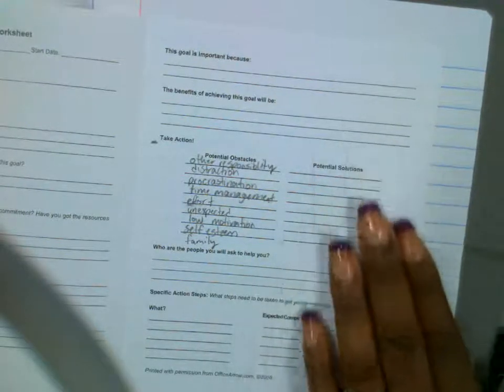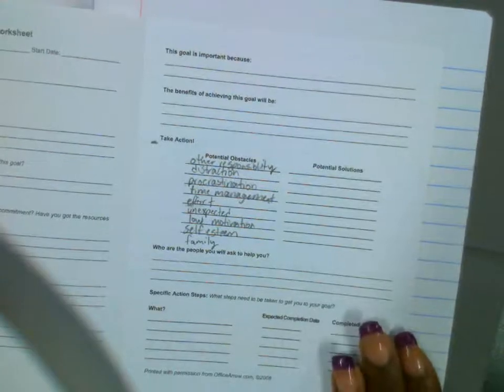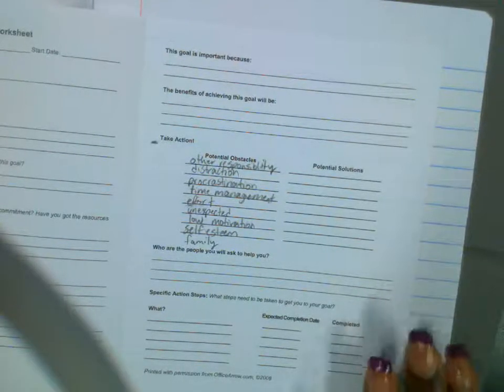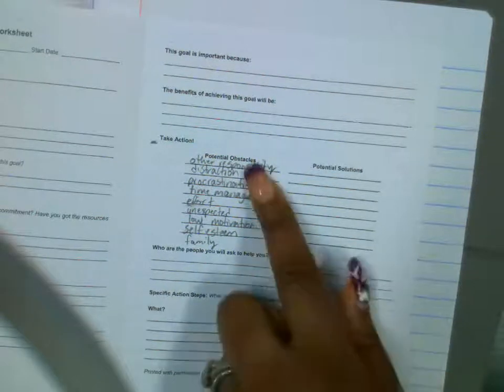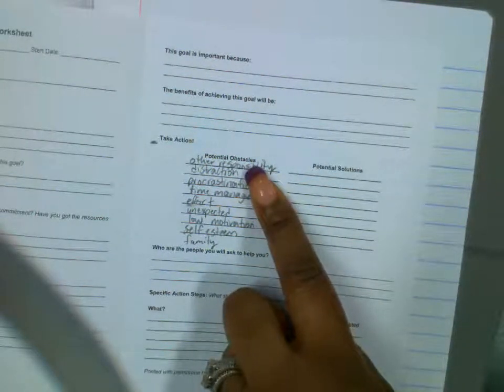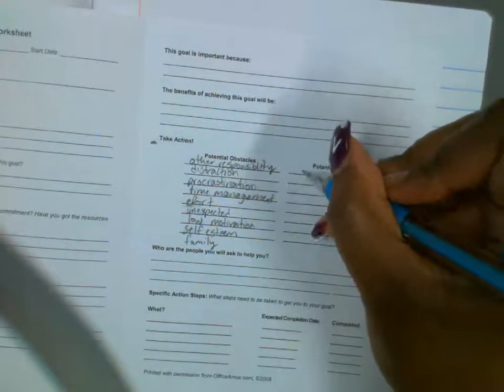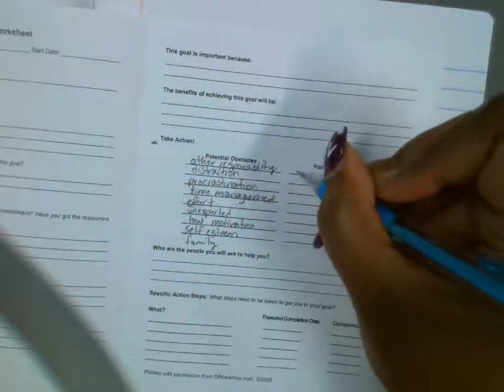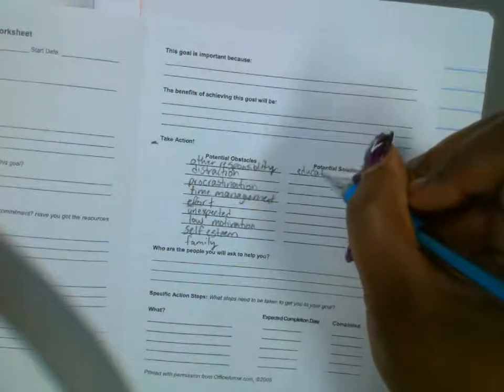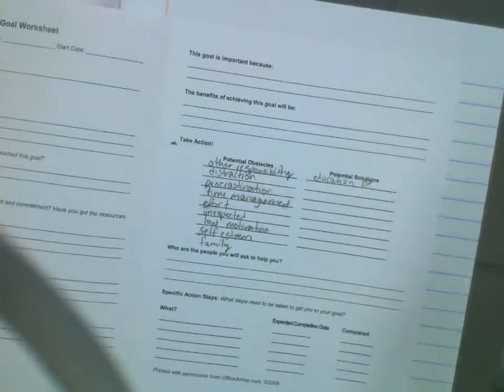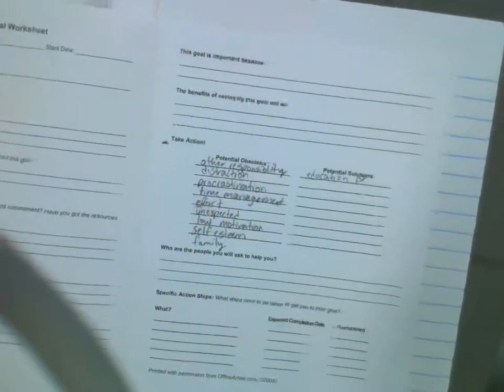All right, so now let's list some possible solutions to some of those obstacles. So responsibilities, that's one of the things. If you have a lot of responsibilities, what's a way to overcome that so that it does not hinder you from reaching your goal? What do you think? Yes. You could put school first, or whatever your goal is first. Okay, very good. So you need to prioritize. Education comes first, okay? All right. Yes. So manage our time. Okay, very good.